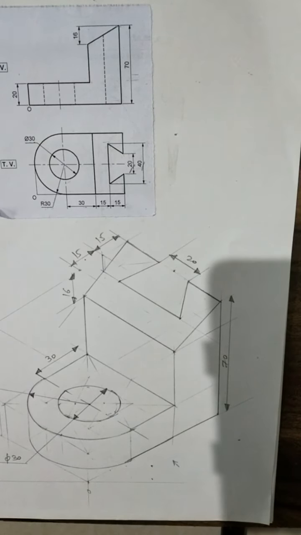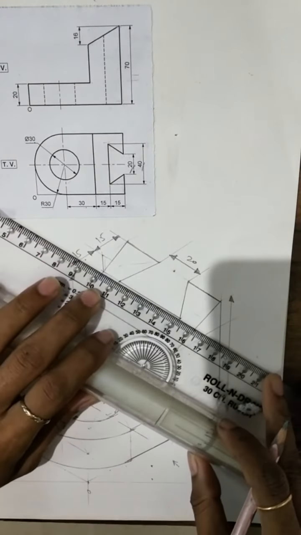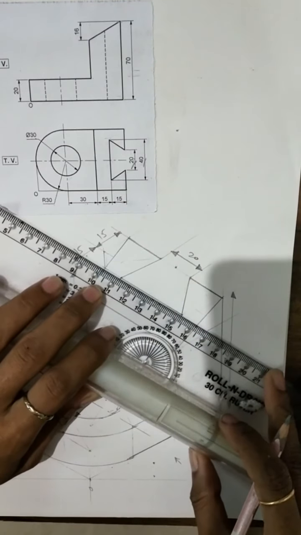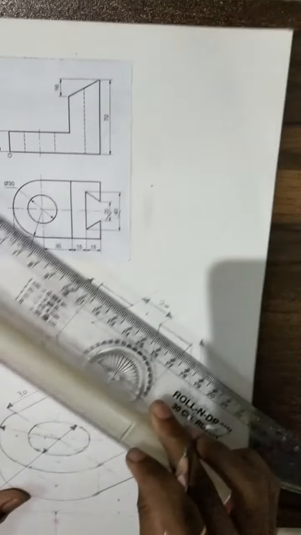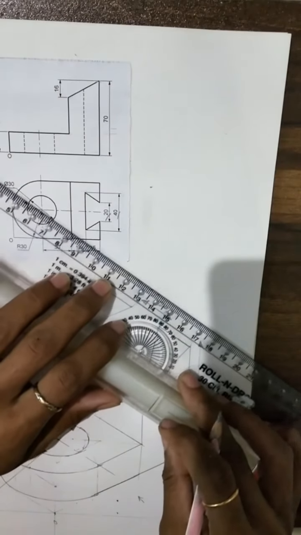Like this, almost we have completed all the dimensions. Now this 40 is remaining. I will show it on this side.